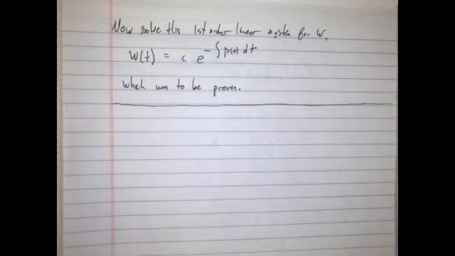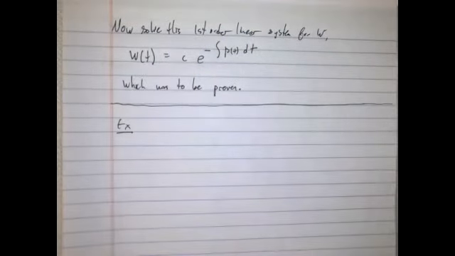So let's quickly do an exercise before we, man, it's already 20 minutes left. Let's do an exercise. Why would we want to compute a Wronskian before we have solutions?